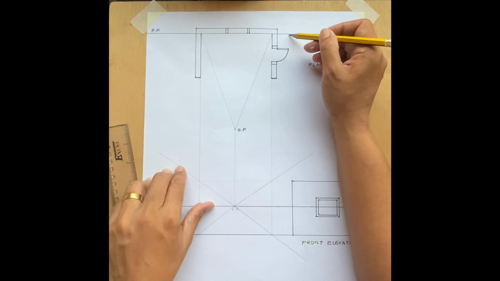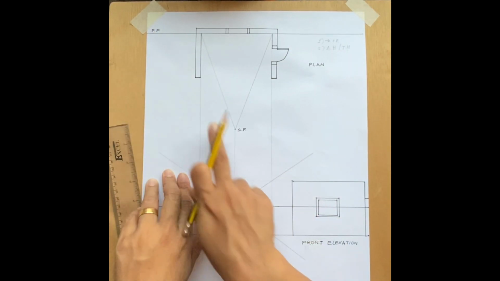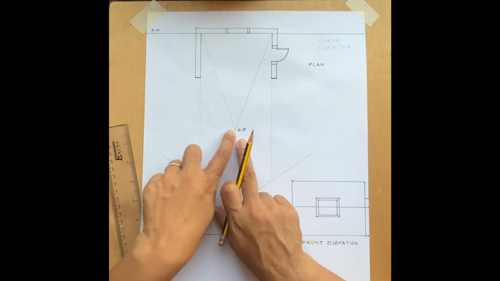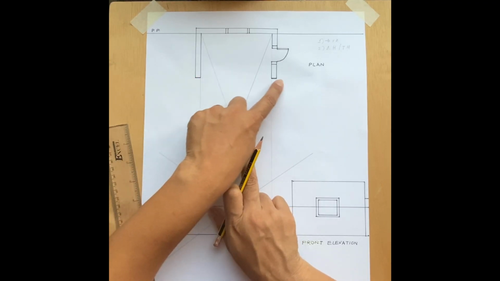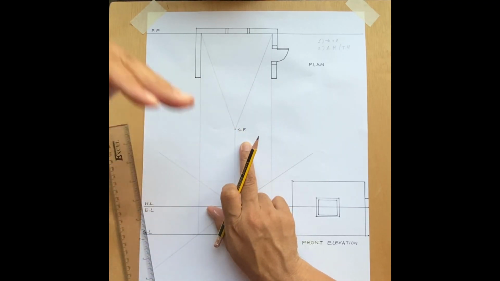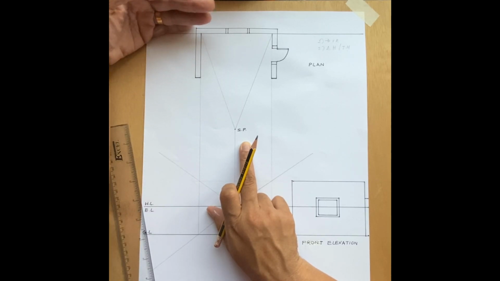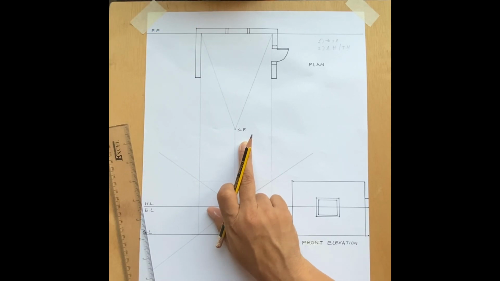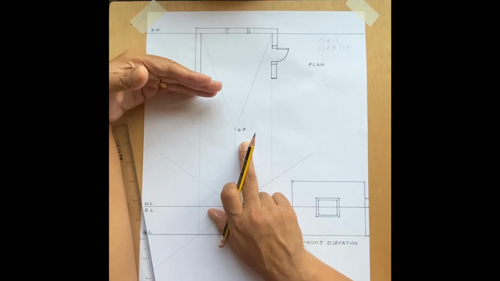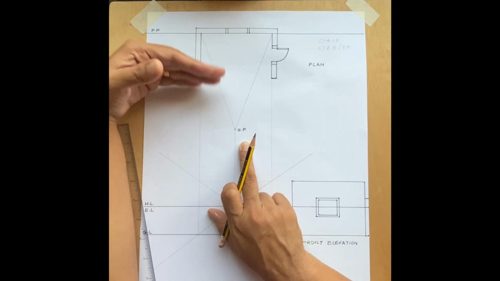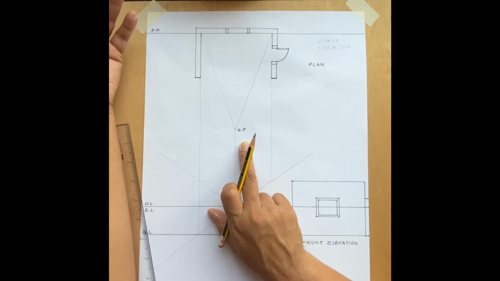Well, since our picture plane is here, you can see the picture plane is not along with this wall edge. It's farther away, more behind. If you remember in 2-point perspective, if the picture plane is going farther away from the station point, our object was larger than the normal one.